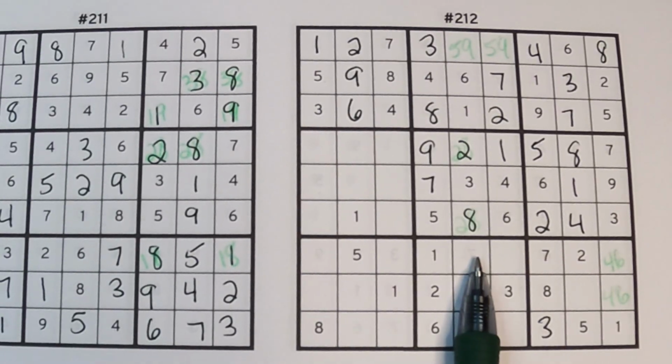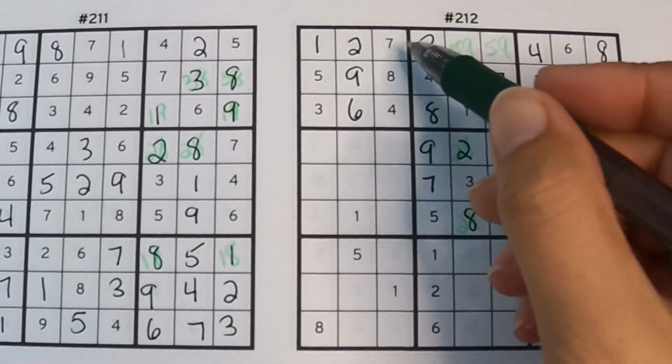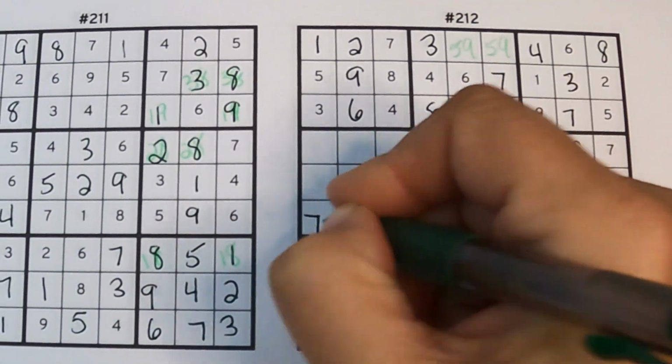For this row now, we're missing 7 and 9. We've got a 7 here, so 9, 7.